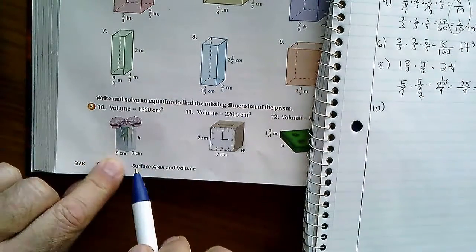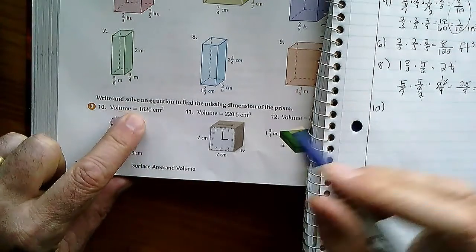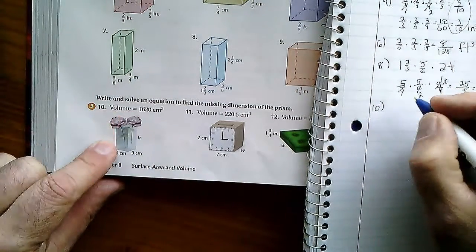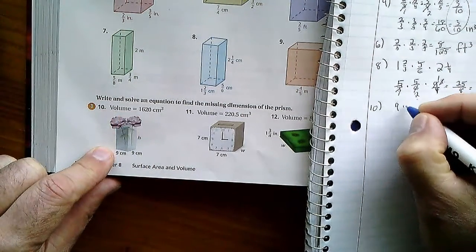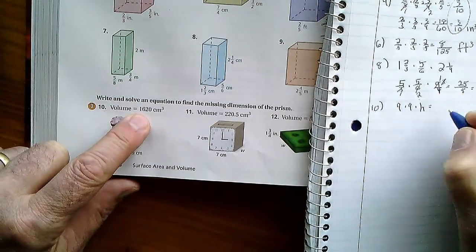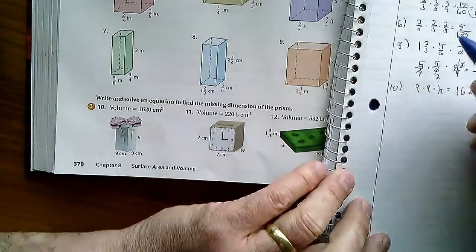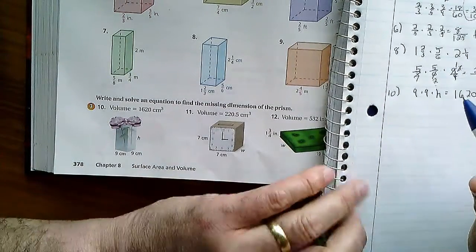Okay, so we see this is a prism. 9 times 9 times h, and that equals the volume, 1620. So I know we just did a little bit of algebra in the last unit.